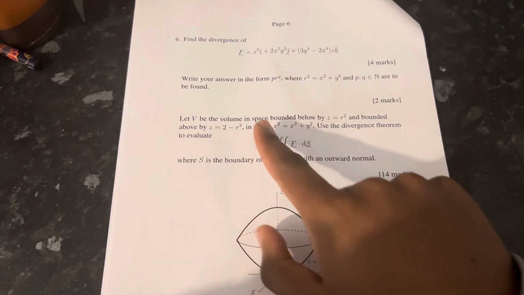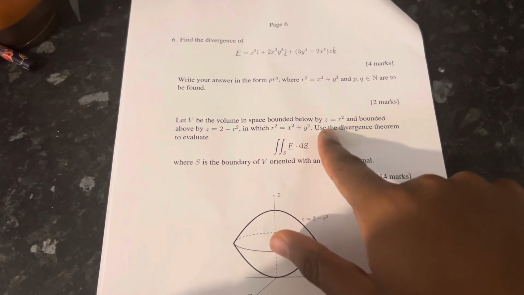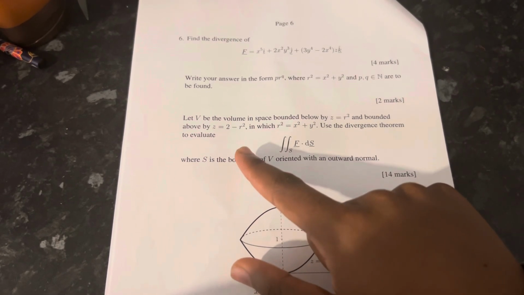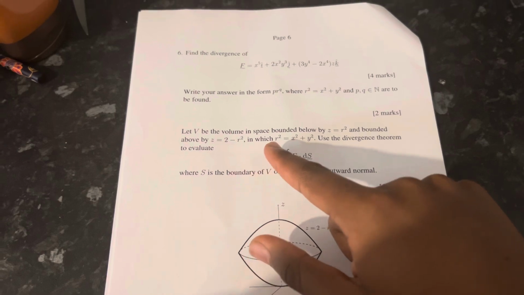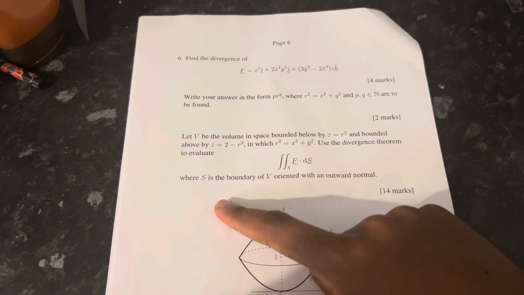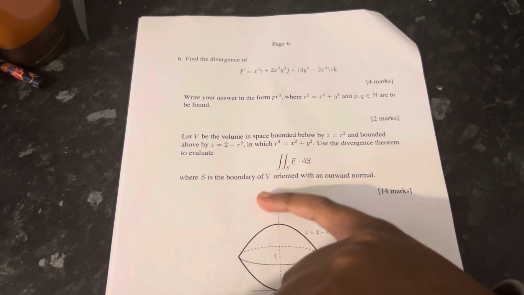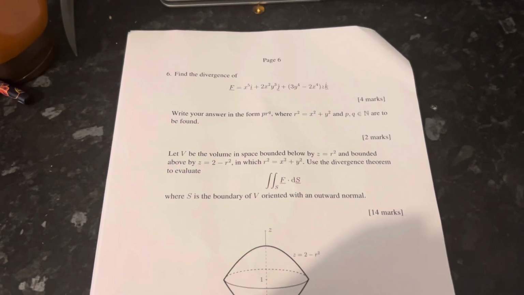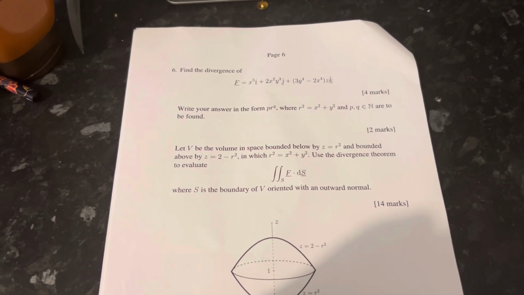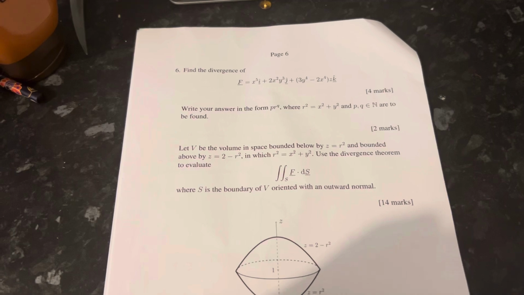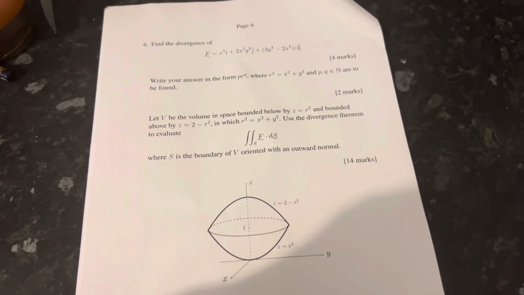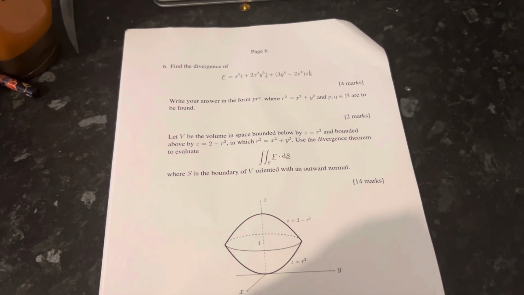Let V be the volume in space bounded below by z equals r squared and bounded above by z equals 2 minus r squared, in which r squared equals that. Use the divergence theorem to evaluate the surface integral, where S is the boundary of V oriented with an outward normal. Now, things got a bit tricky here.